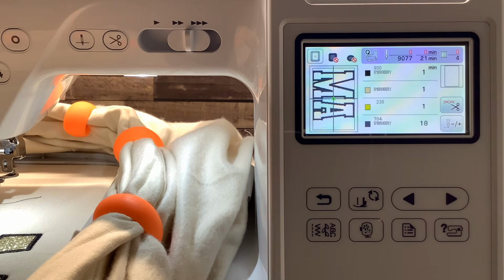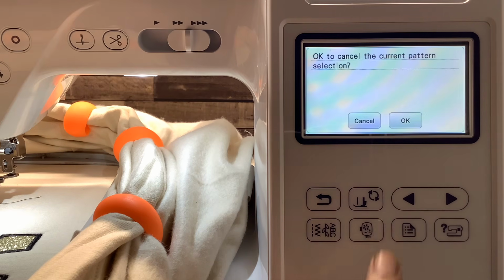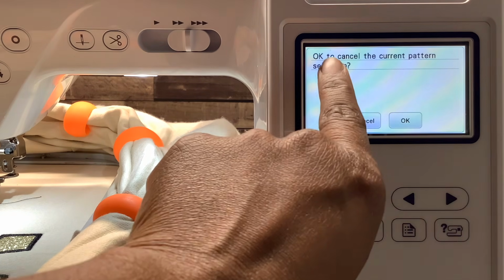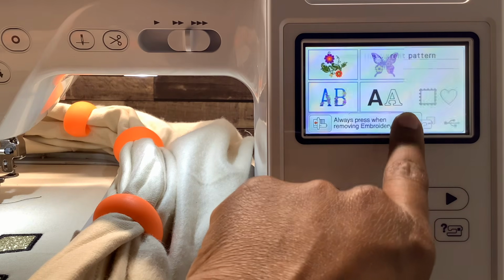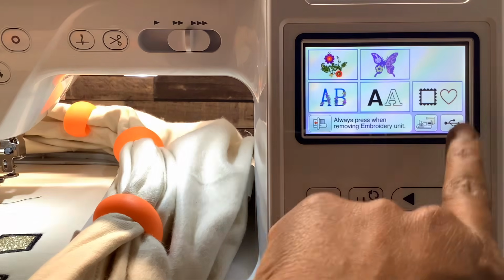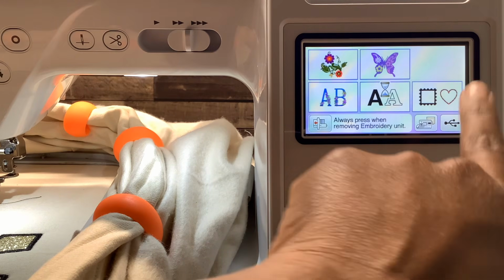Which is, if I was holding it this way, it would be to my left. So now I'm going to select the top of the design. To select the top of the design, I'm going to select the design center here, which is the icon with the hoop and the flower. So I'm going to select that. And then it says OK to cancel current pattern selection. You say OK. And then I'm going to select the USB port again.